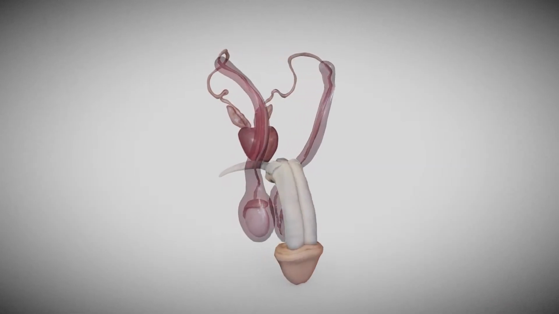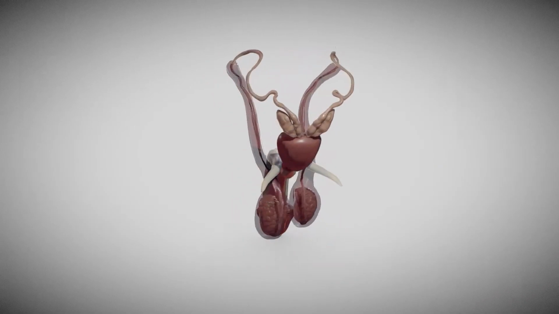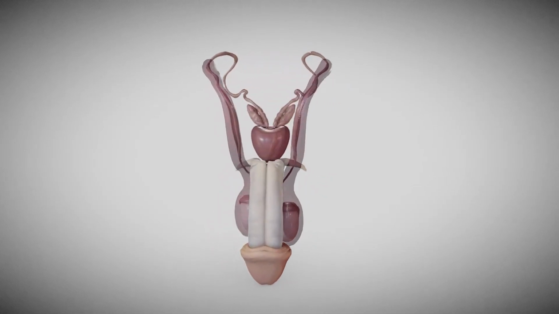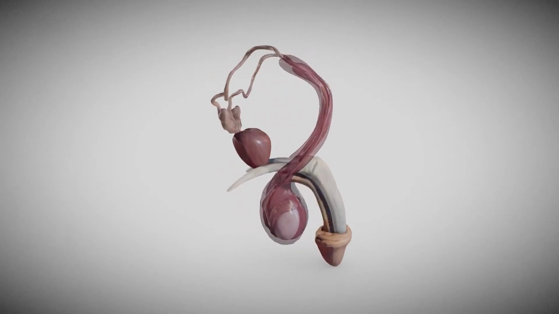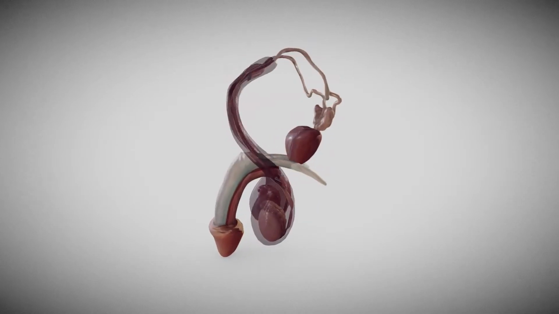The testes are a pair of male reproductive organs located in the scrotum. They produce sperm and the hormone testosterone, which helps to regulate male secondary sexual characteristics, such as facial hair and a deeper voice. The penis is a male reproductive organ.